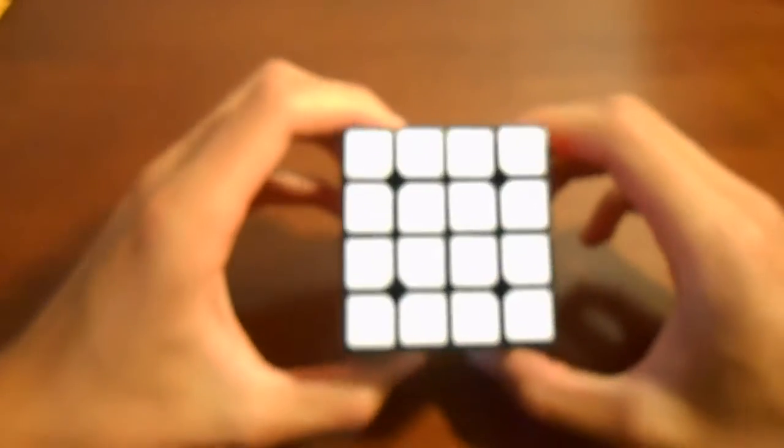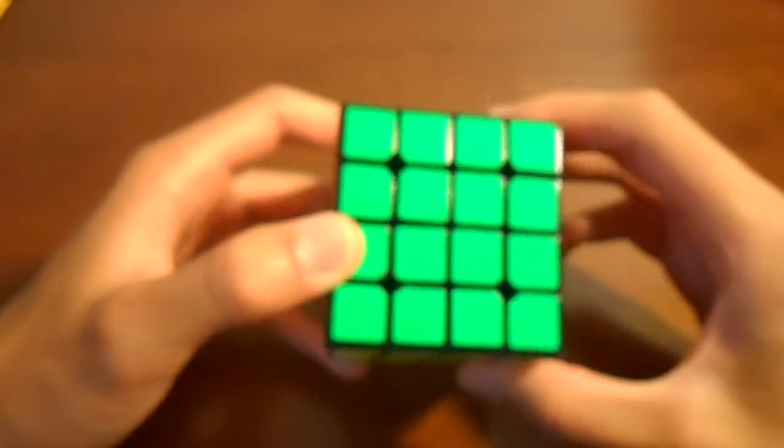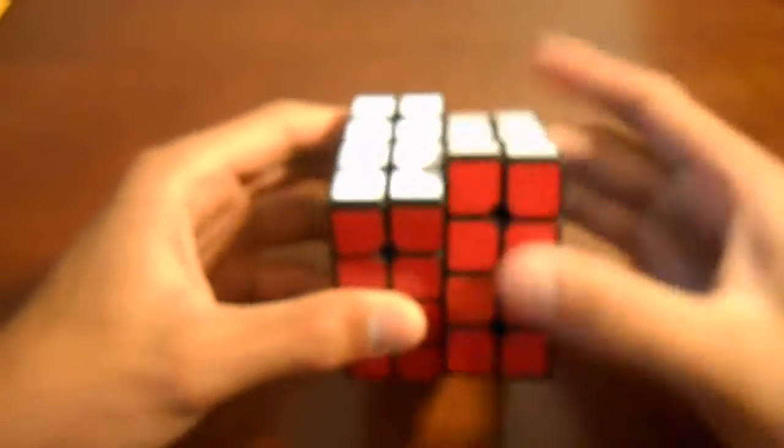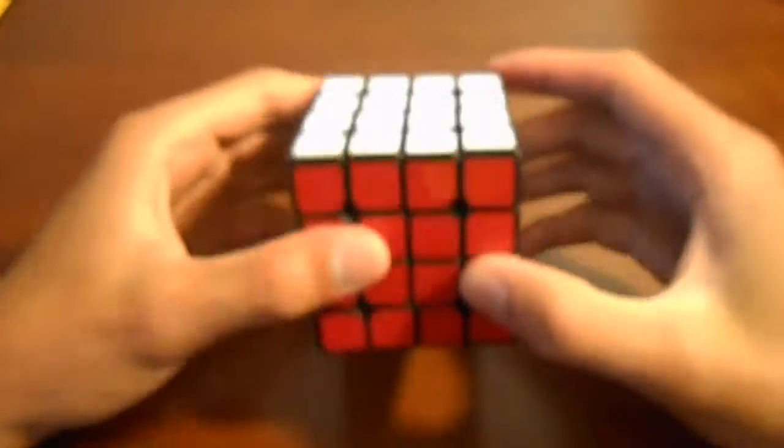We'll move up to a larger cube. My camera will focus. Oh well. There it is.